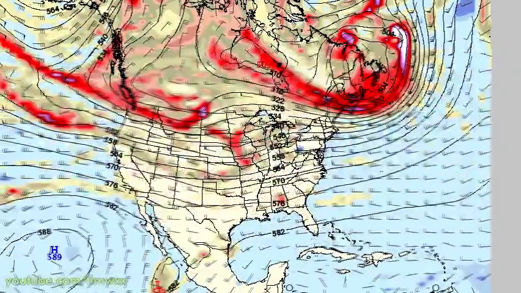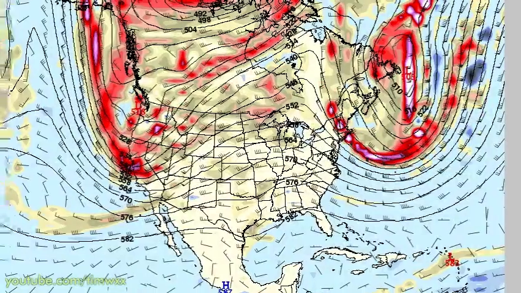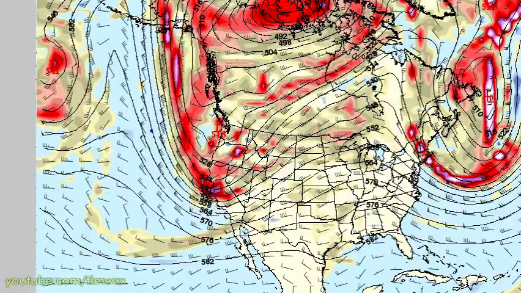Okay, let's take a look at the dynamics. Looking at the GFS. You can see the bulk of the stronger dynamics moving into the central California area right there. So that's crossing a little bit back behind the cold front. Remember the cold front itself out in this area right here.